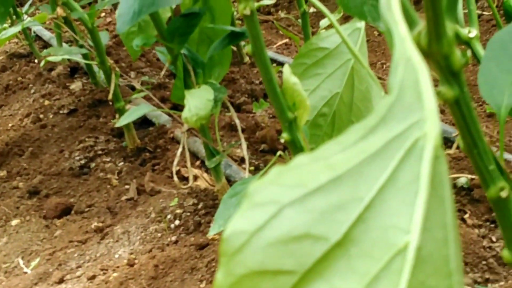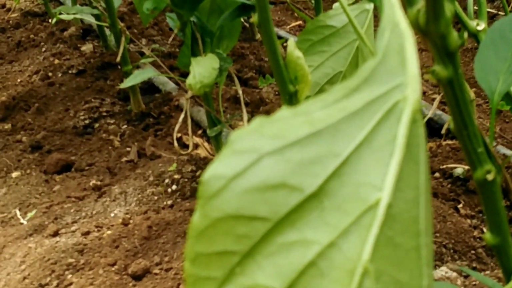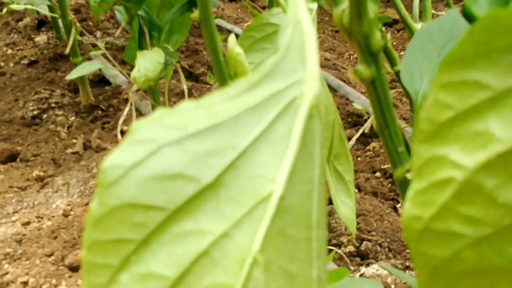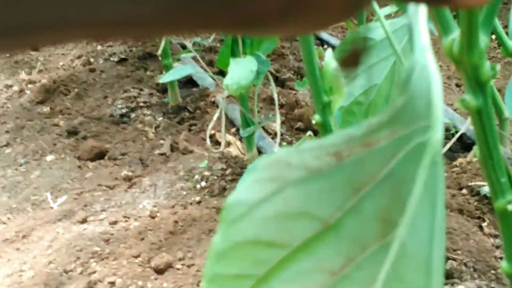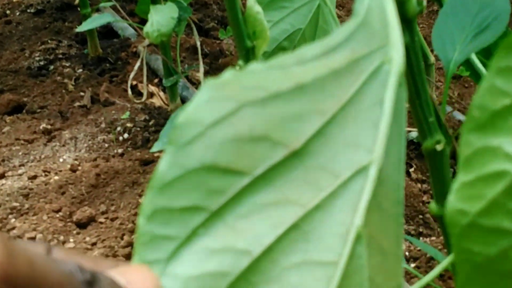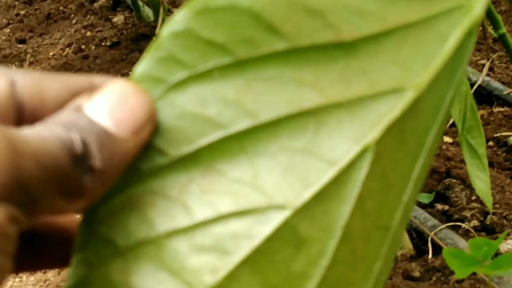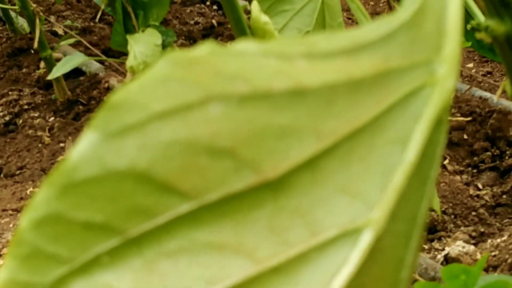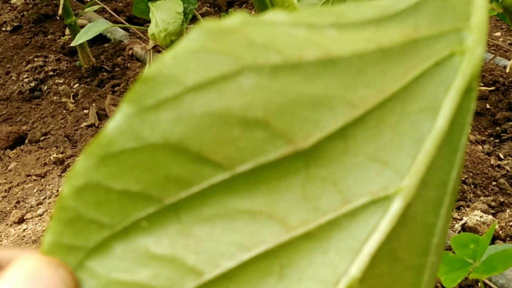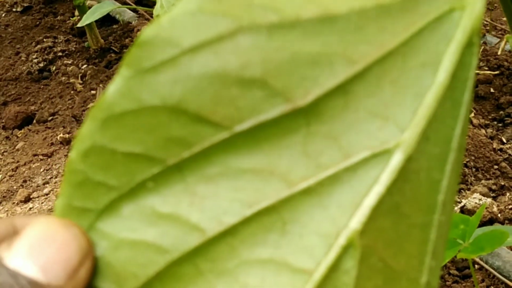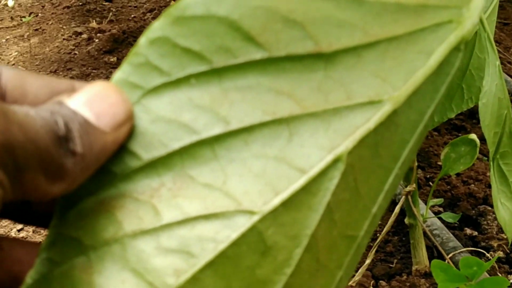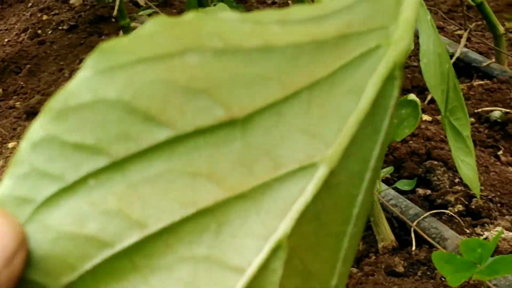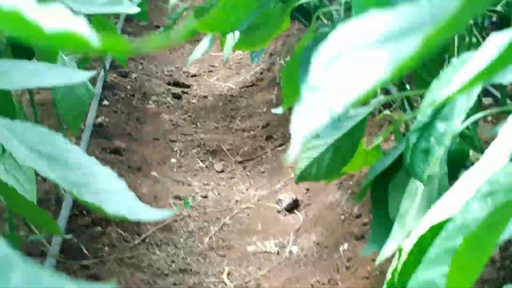Also, when it's in a severe condition, you can take some dust, pour it on the leaf, then tap the leaf. If there are some webs on the leaf, you'll be able to see them, because the web will hold the dust. But if there is no web, like this one, you are free from red spider mite.